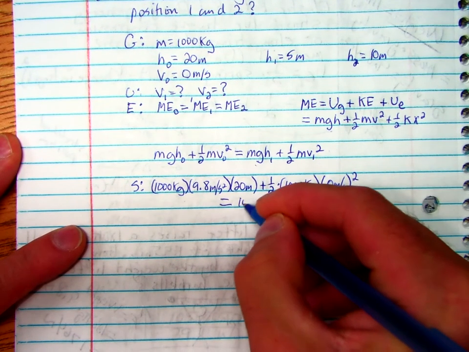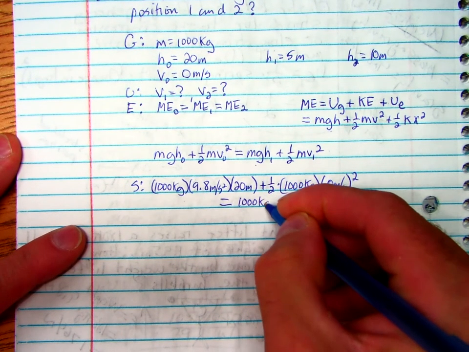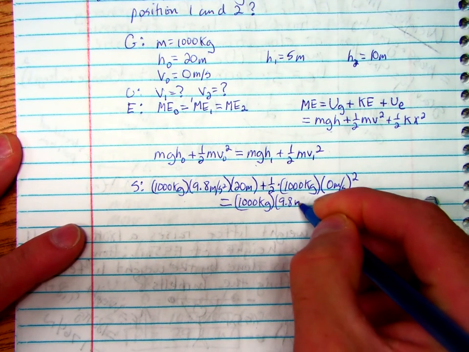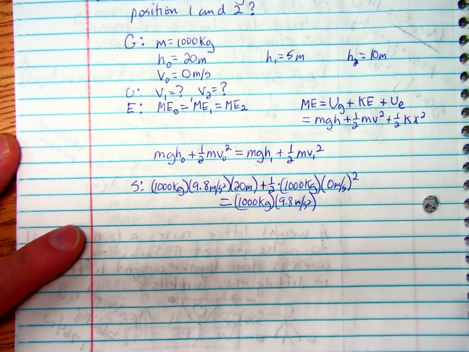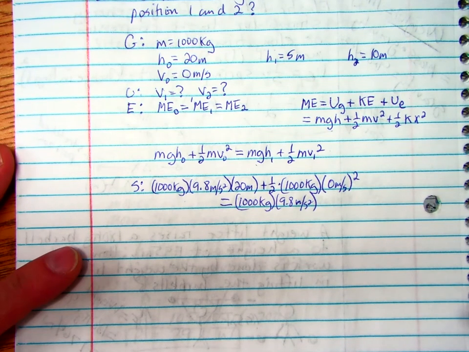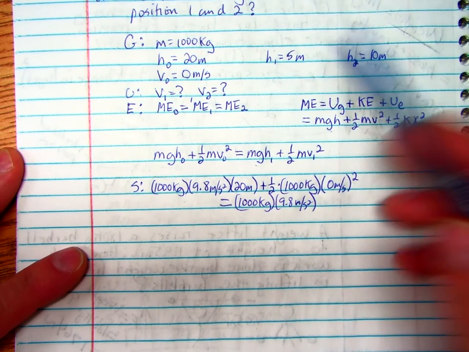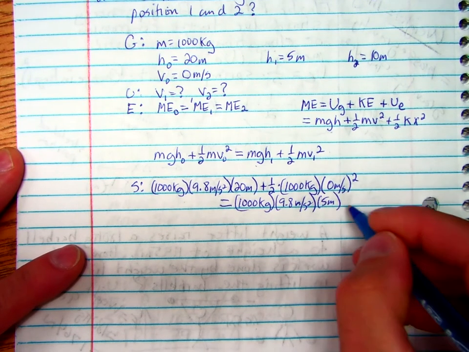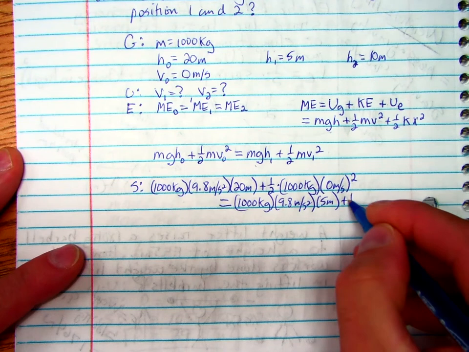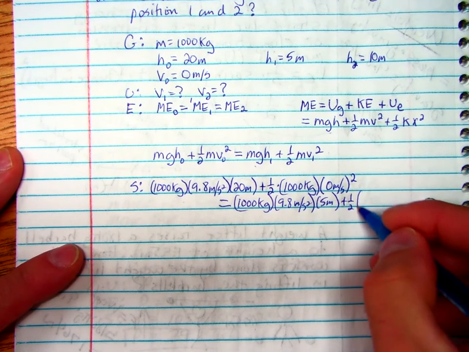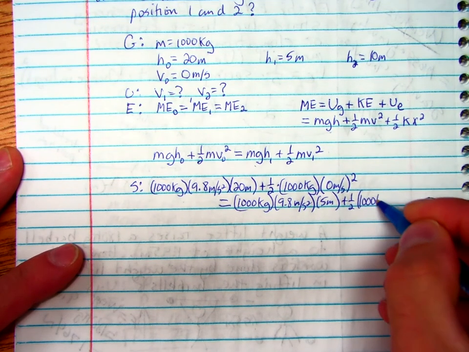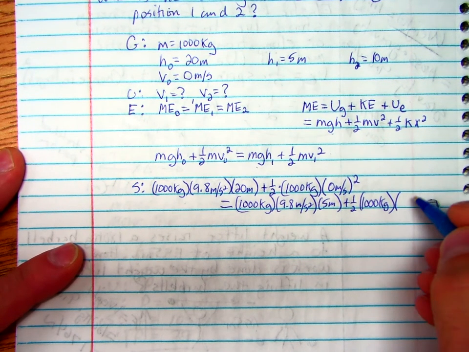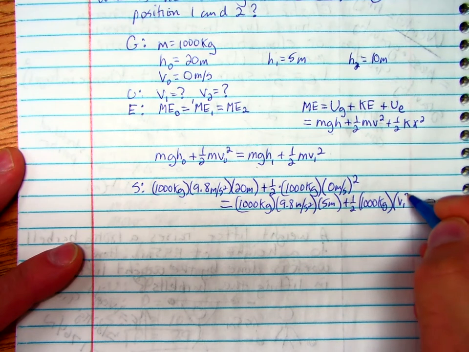which is 1,000 kilograms times 9.8 meters per second squared times the height at position 1, which is 5, plus 1/2 times 1,000 kilograms times the velocity at position 1 squared.